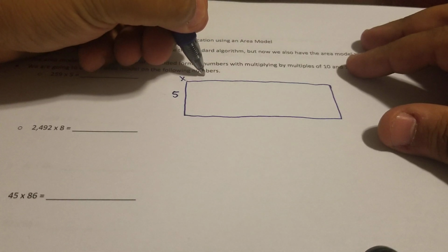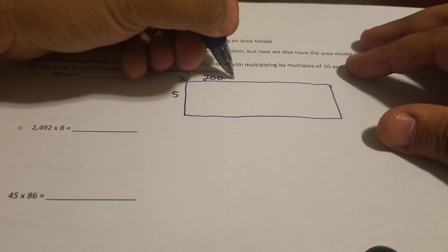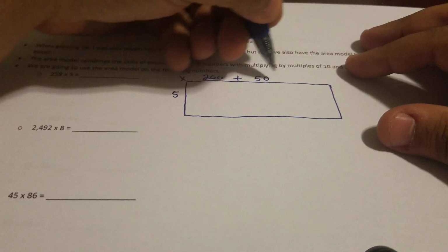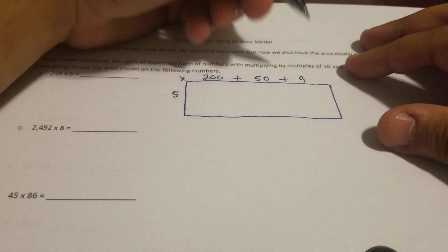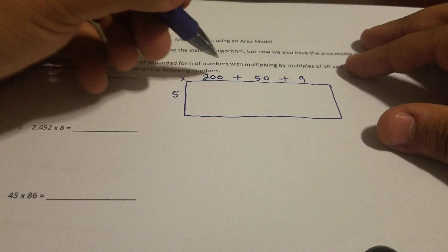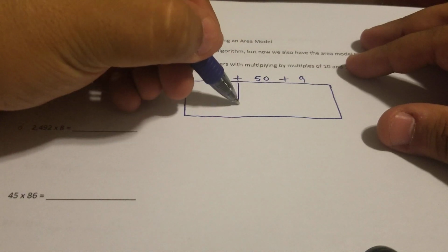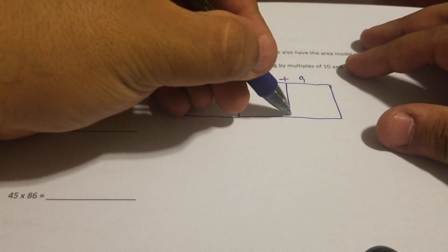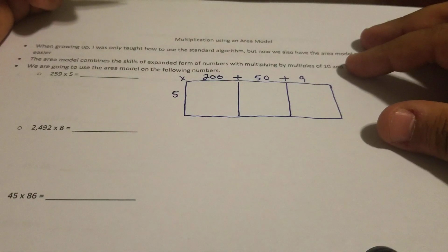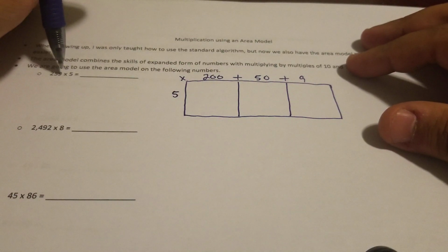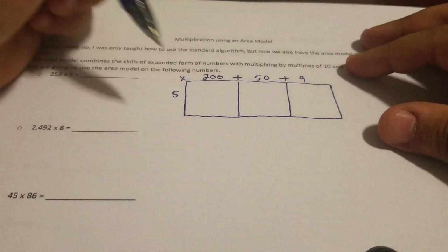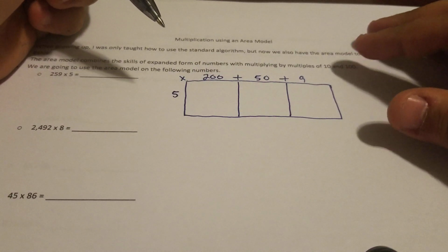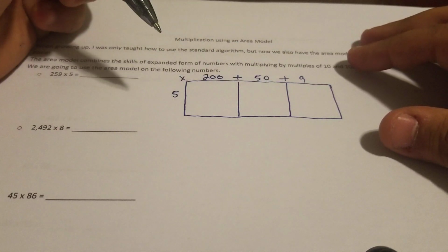So expanded form of this would be 200 plus 50 plus 9. And the idea is wherever you see an addition symbol, draw a line cutting the rectangle into columns. Since we have a 3-digit number in the multiplicand, which is the first factor, we have 3 columns. So now we've done this, this is where the expanded form comes in.